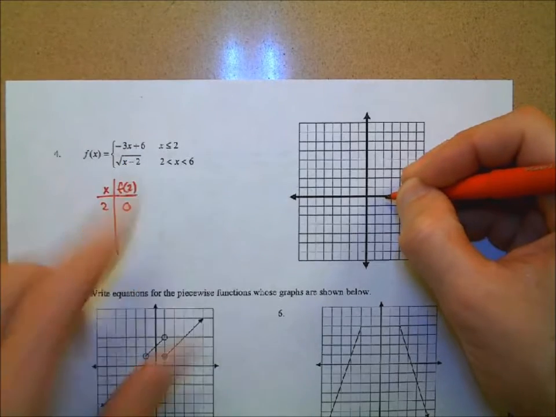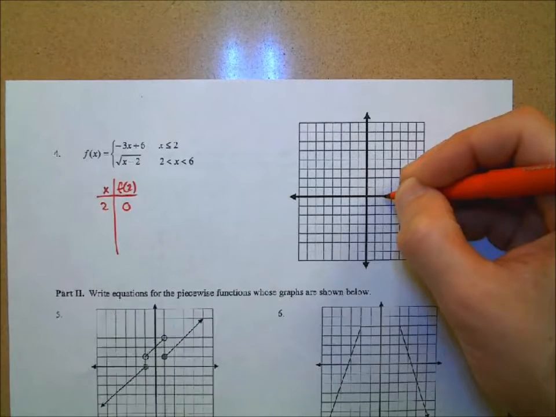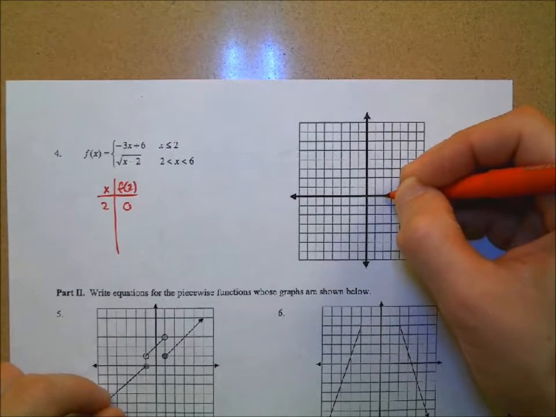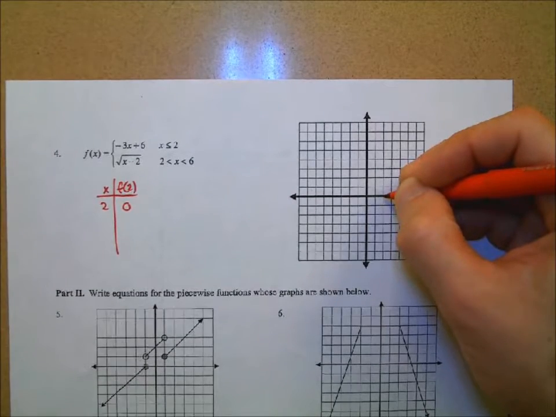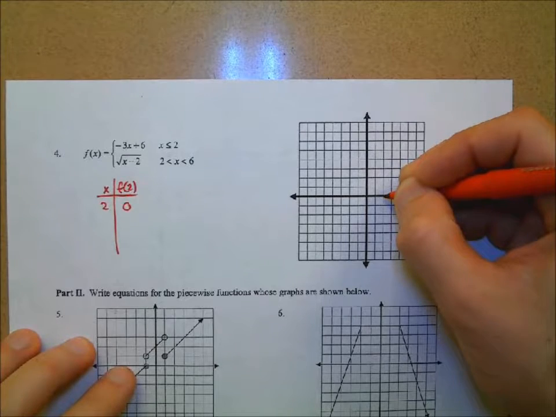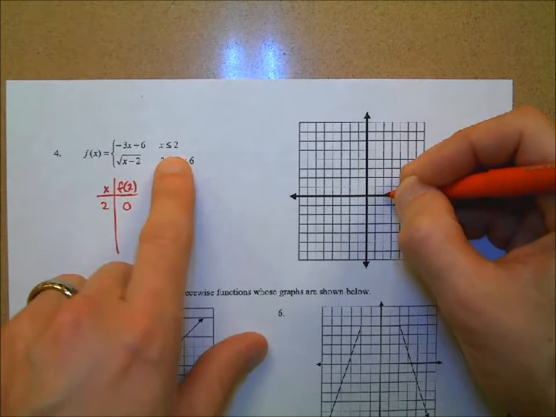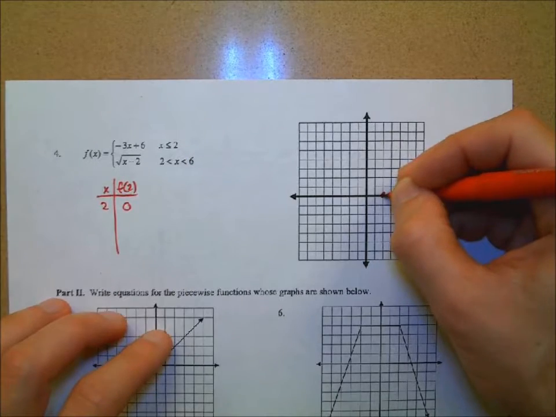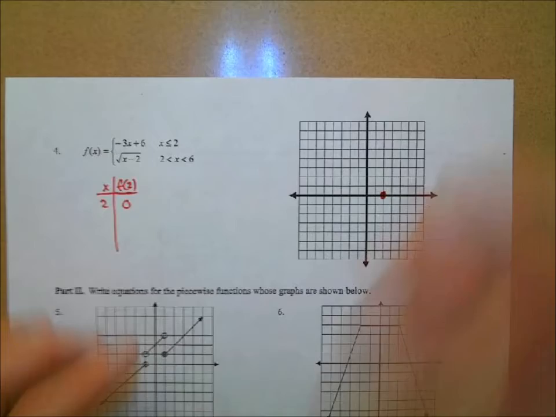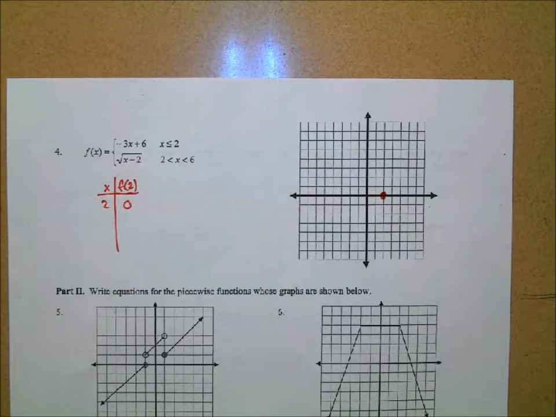So what kind of dot should I put here at 2, 0? Closed. Why? Because we can be at 2 at 0, it's because we got the equal to. So we'll put the filled in dot there. And another point is just the y-intercept, and that'll give you a good line: at 0 it's 6.